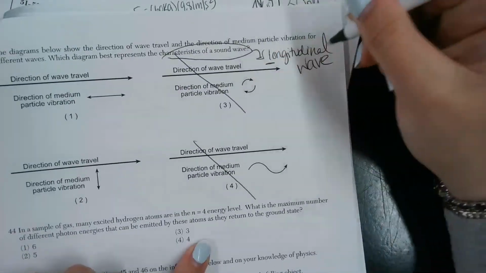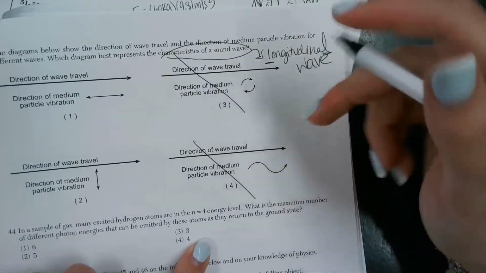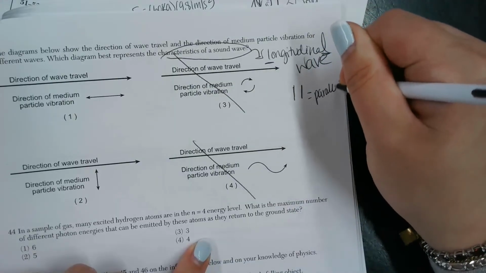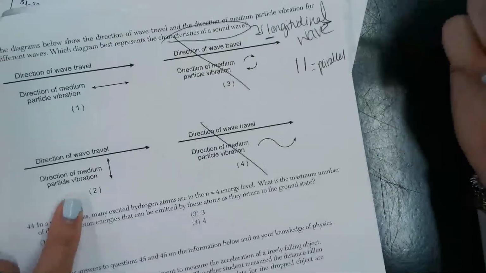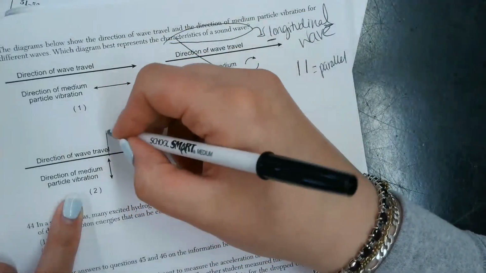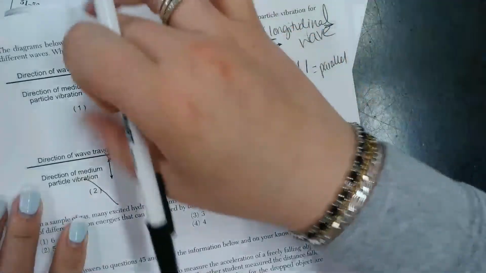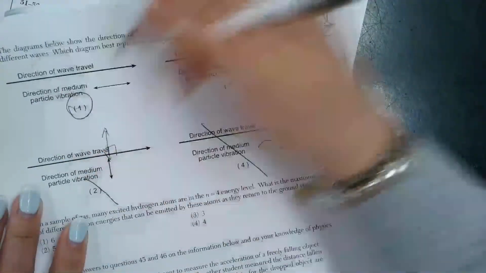Longitudinal is parallel to the wave's motion. The L's in longitudinal, LL equals parallel. So which one is the only one that is parallel to the wave's direction? Well, if it's up and down, right, that means it's perpendicular. So that's no good. Oh, look at that. I see two parallel lines right here. So it's choice one.